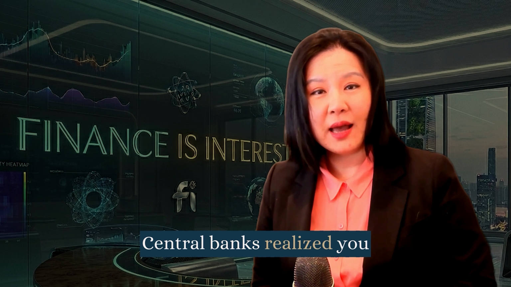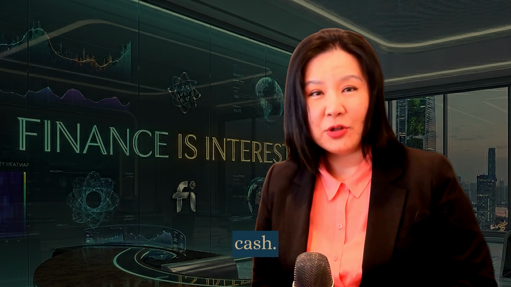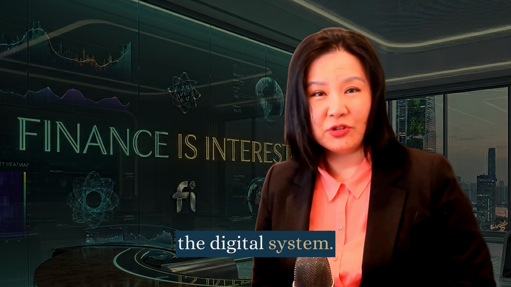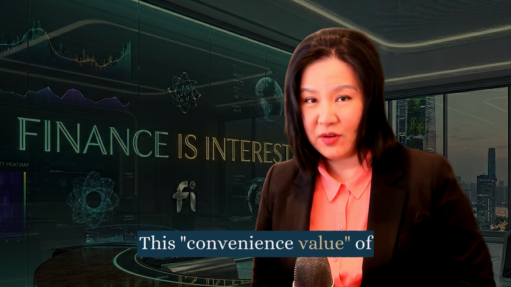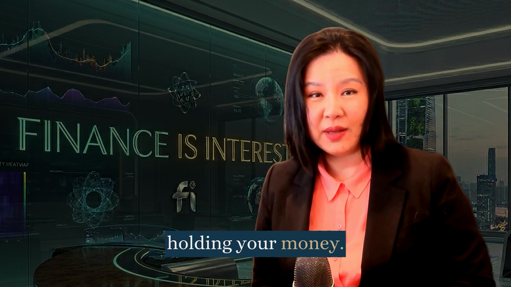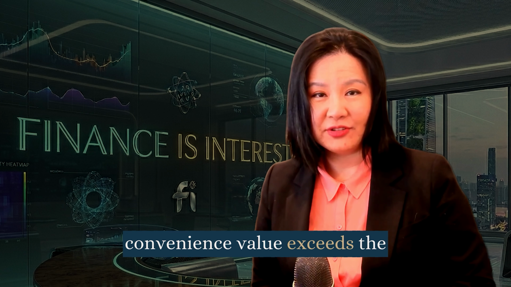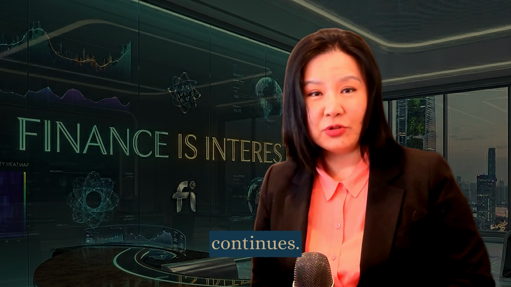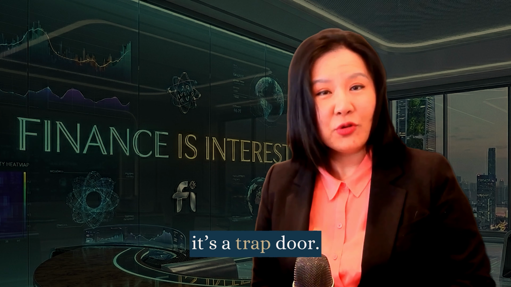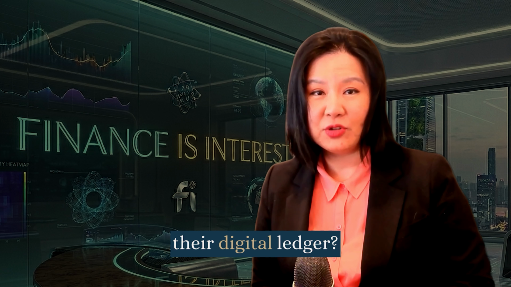Central banks realized you can't settle billion-dollar trades with suitcases of physical cash. You are trapped in a digital system. This convenience value of digital deposits allows banks to charge you for holding your money. Mathematically, as long as this convenience value exceeds the negative rate, the scam continues. It's not a floor, it's a trapdoor. Isn't it convenient that you literally cannot escape their digital ledger?